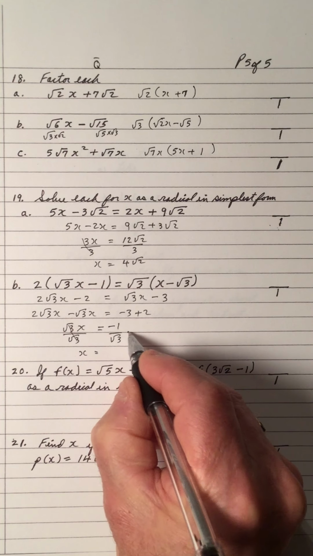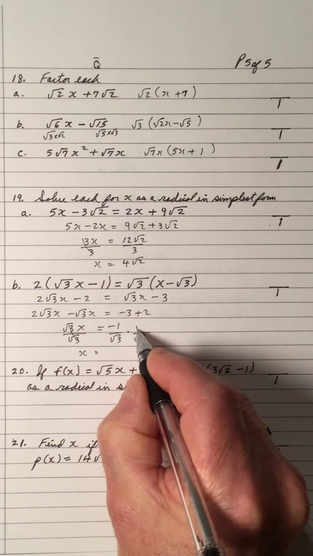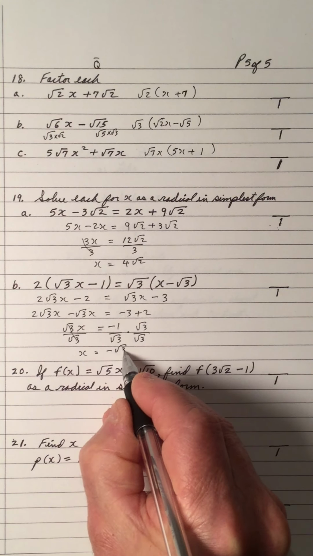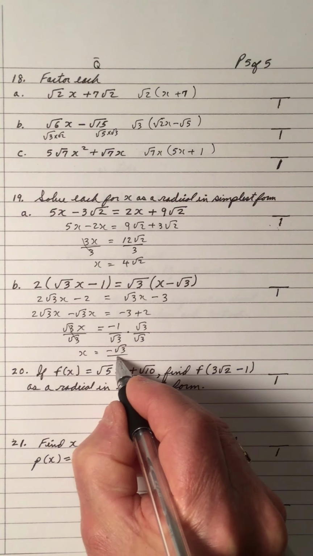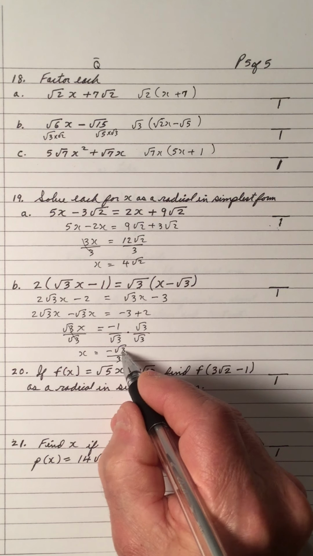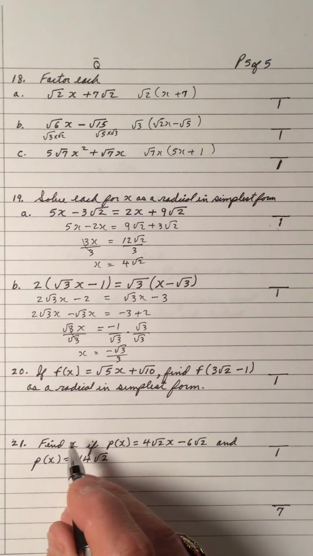And we rationalize this by doing root 3 over root 3. So that gives me a negative root 3. Root 3 times root 3 is 3. And remember, you cannot cancel these 3's because that's irrational and that's rational.